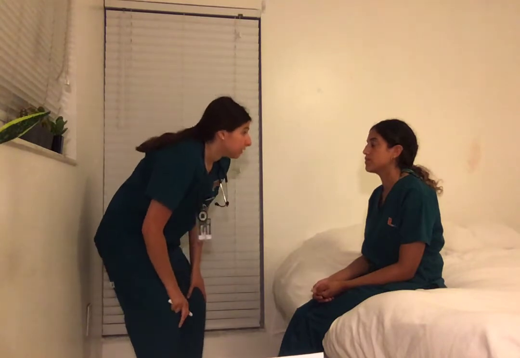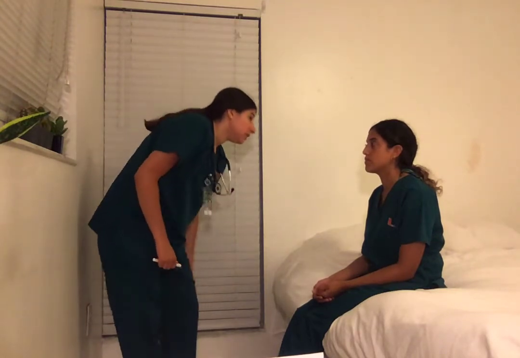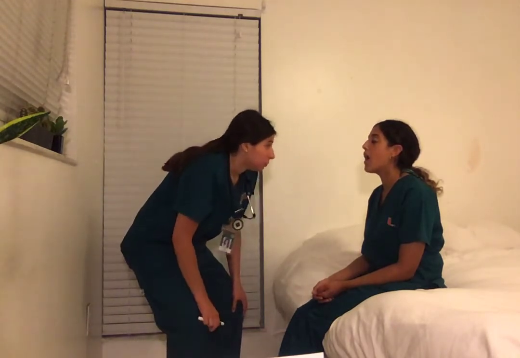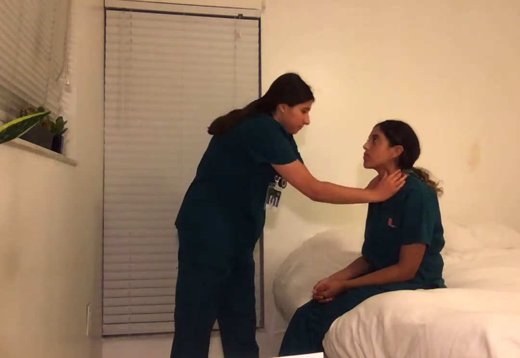Now I'm going to look at her sclera. The sclera should be white and clear, and I'm going to look at her conjunctiva, which should be pink and moist. Now I'm going to have her open her mouth, and I'll look at her mucous membranes. Also pink and moist, which is normal. Now I'm going to assess her trachea, which is midline, which is a normal finding.